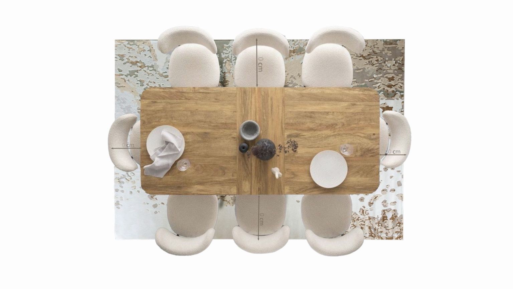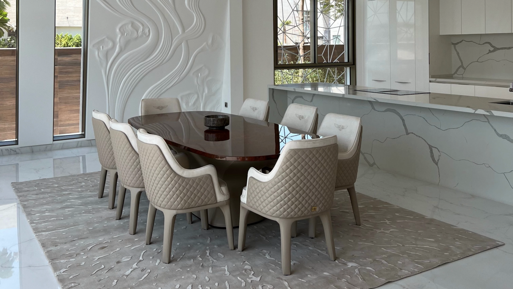Now let's assume there is a scenario where you do not have a meter after your table ends. Try to at least have about 70 to 75 centimeters so that the chair is still stable to pull in and out, and it still looks nice once you have all your furniture on top of it. So that would be the dining space.